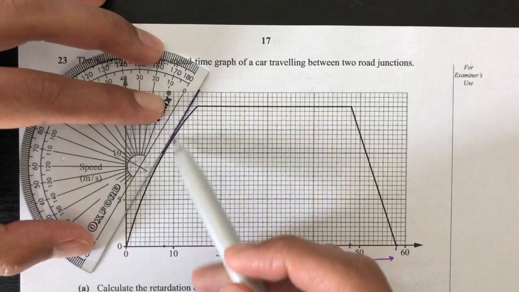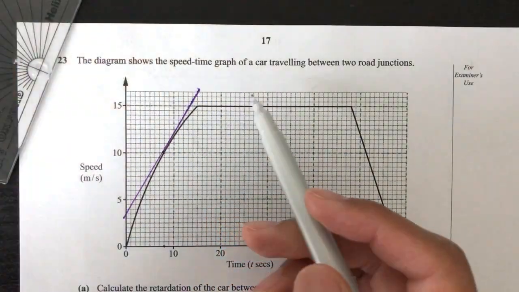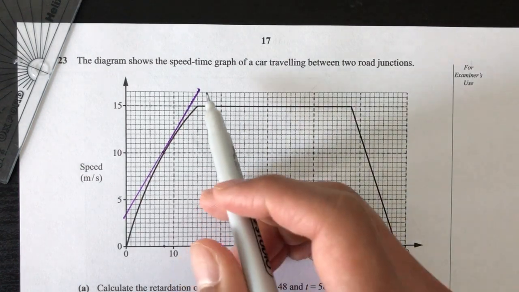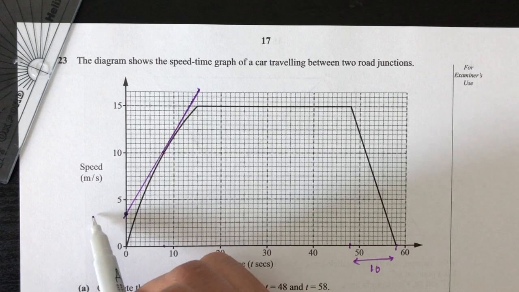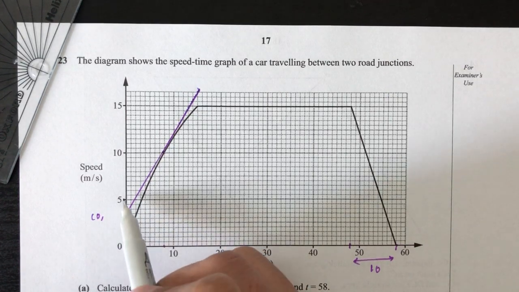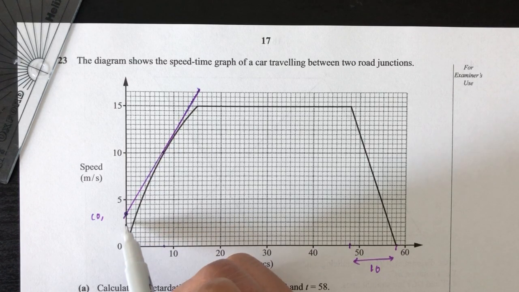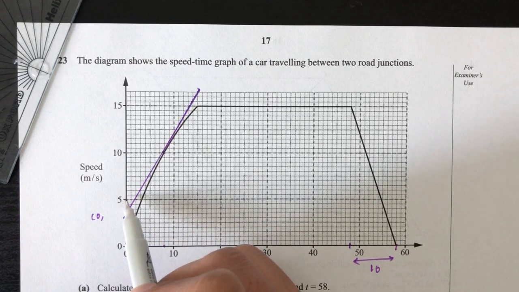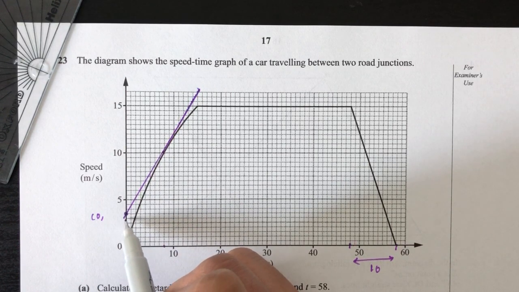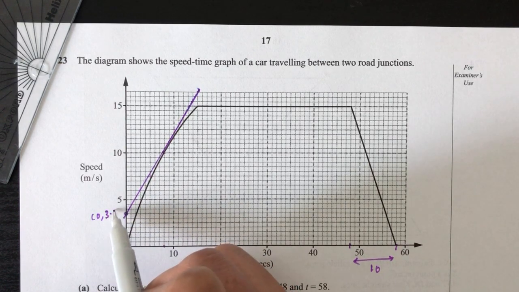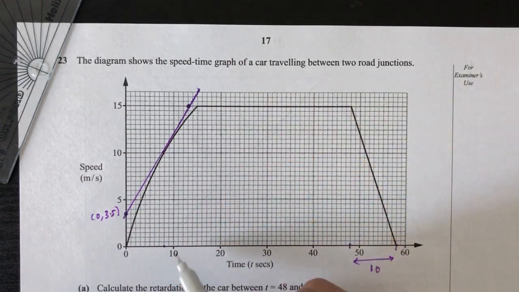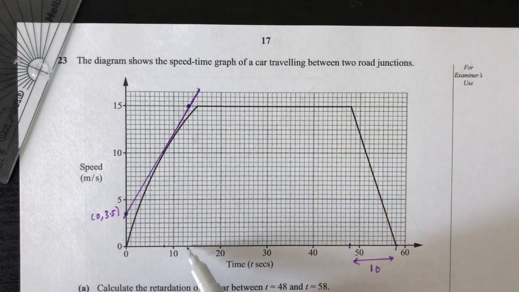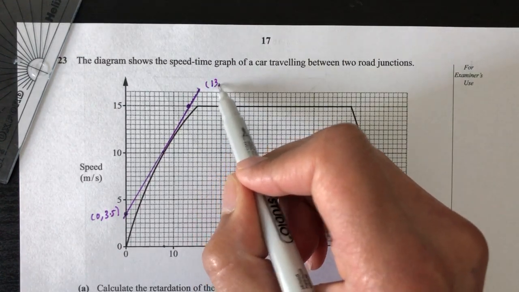So let's just draw a line here and find 2 points on this line. The first point that I have, I will choose this point, 0, and that is what? This is 2.5. So 10 squares is 5, 1 square is 0.5, so 3.5. And I will choose this point here. This one will be 13 and 15, 13 and 15.